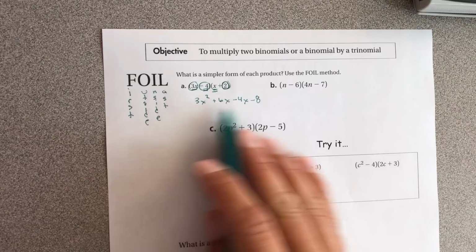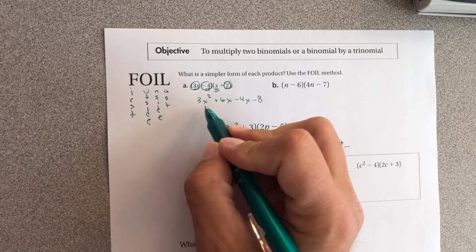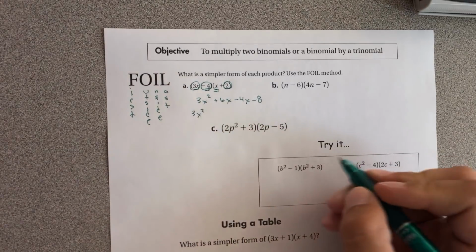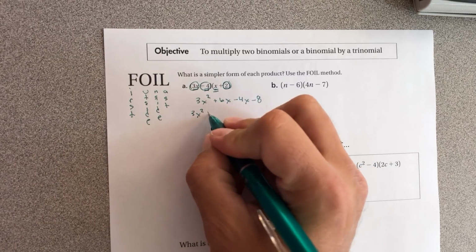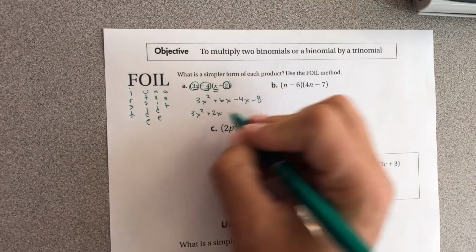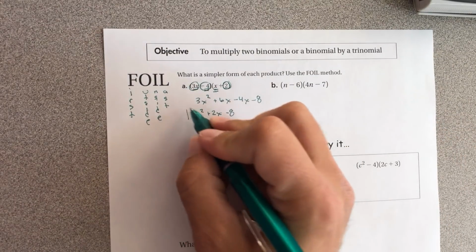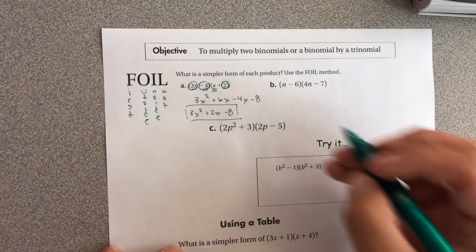After that, I've got all my terms written down. I just have to simplify by combining those that are the same. These are my only x squareds, so 3x squared stays. But then I have 6x's minus 4x's, which becomes 2x's minus 8, because there's no other constants. So my final answer is 3x squared plus 2x minus 8. Okay, let's do another example.